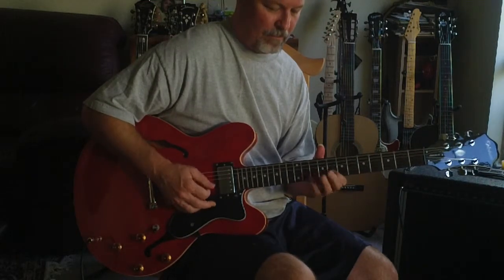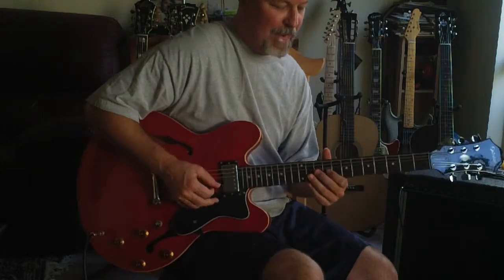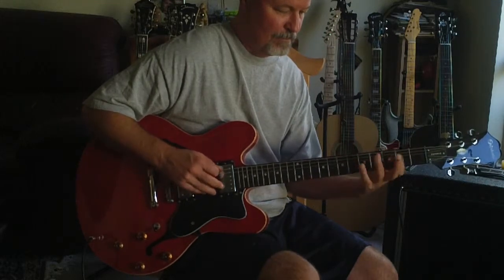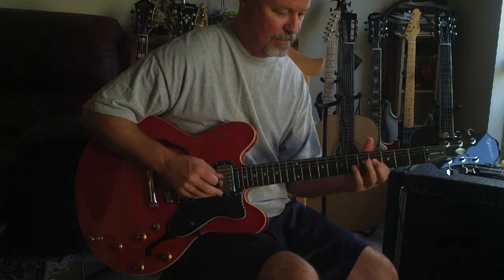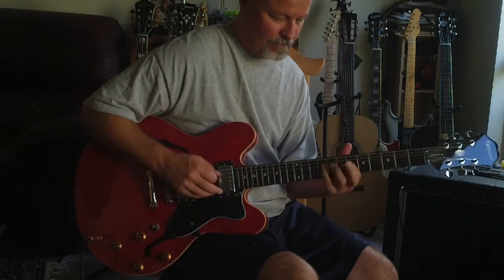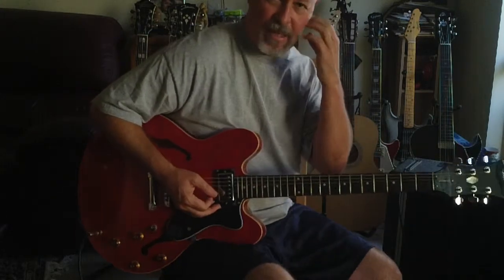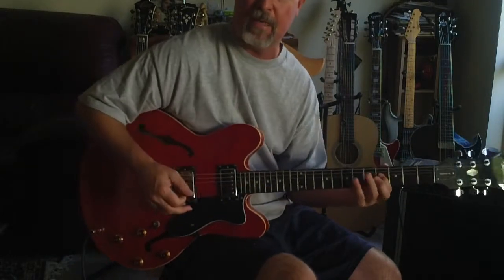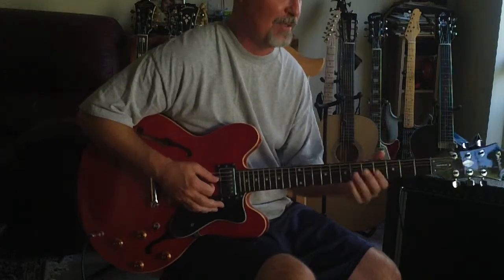Then you can combine these exercises. But the idea is for developing legato, you just hit with the pick and then do some hammer-ons and pull-offs, and just think in your mind, visualize this scale.